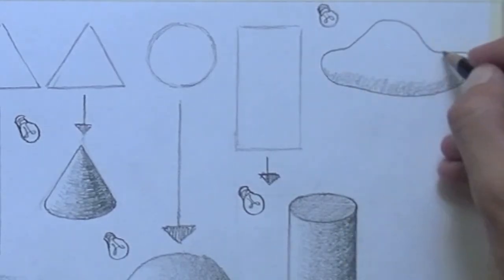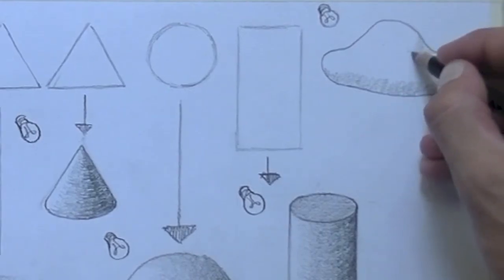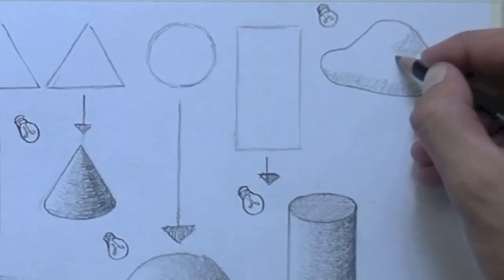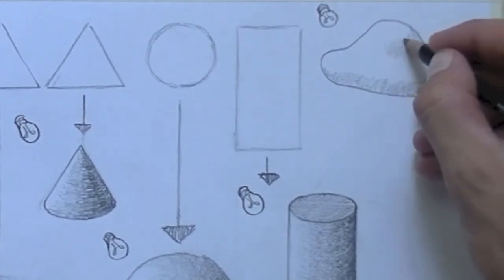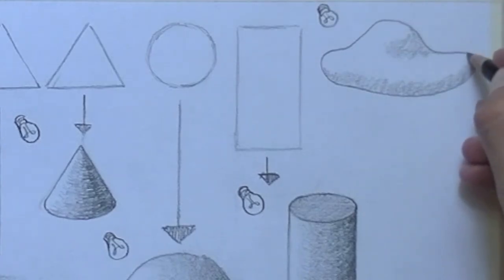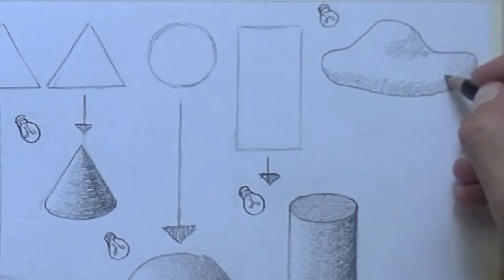I'll have to build up my value to create a gradation across the surface from light to dark, and with this bump on the top, it'll be initially shaded in as a separate form and then again married or mingled together with the larger, wider portion of the form below.